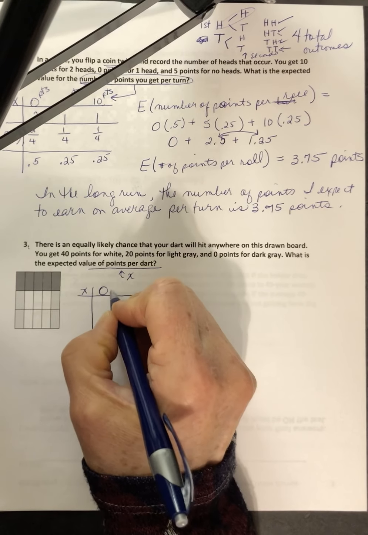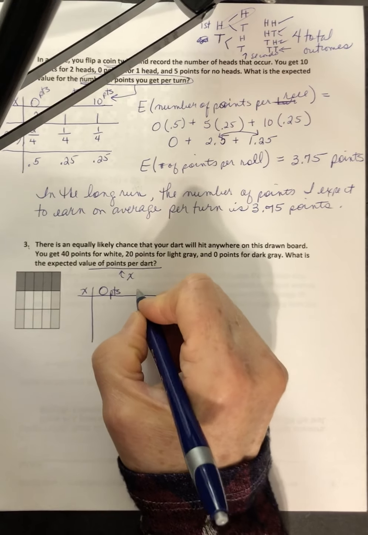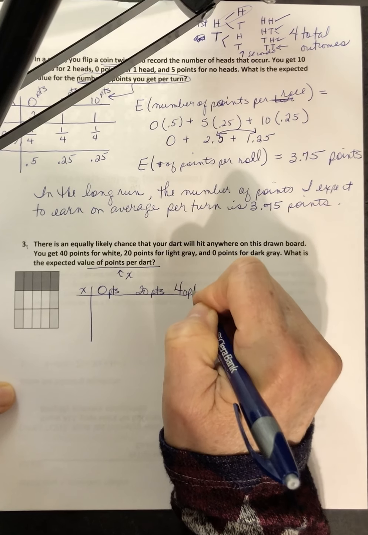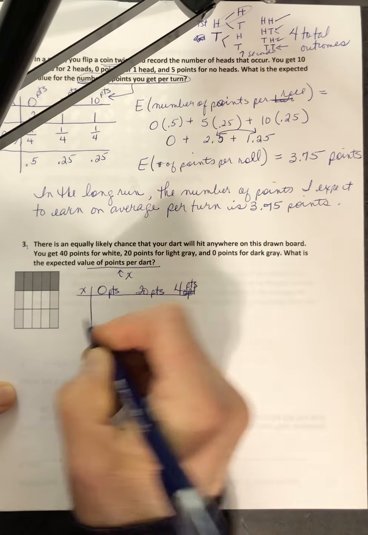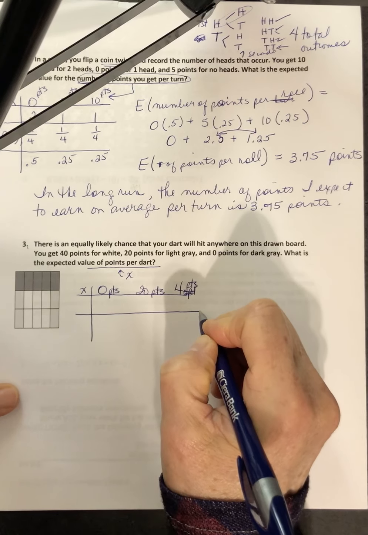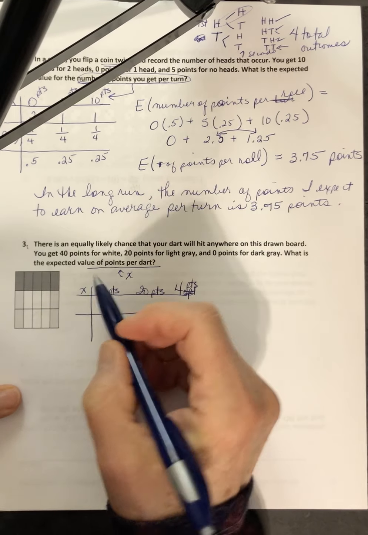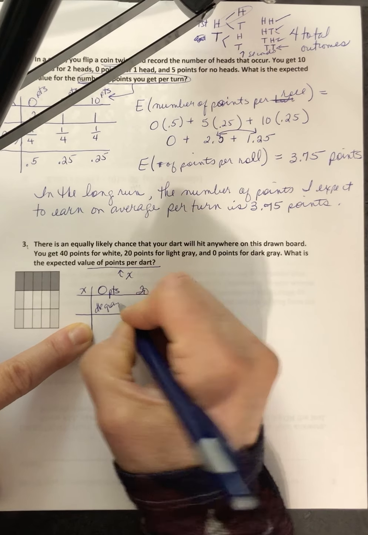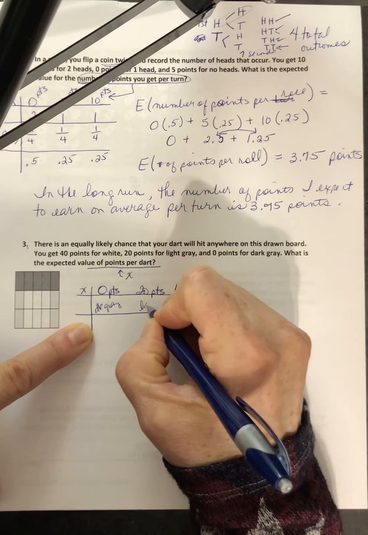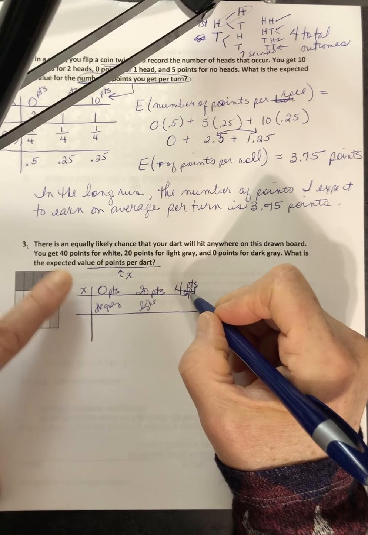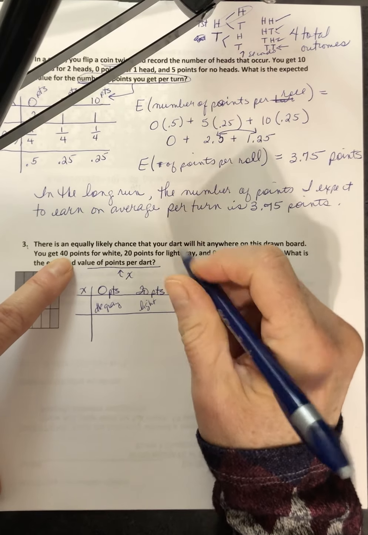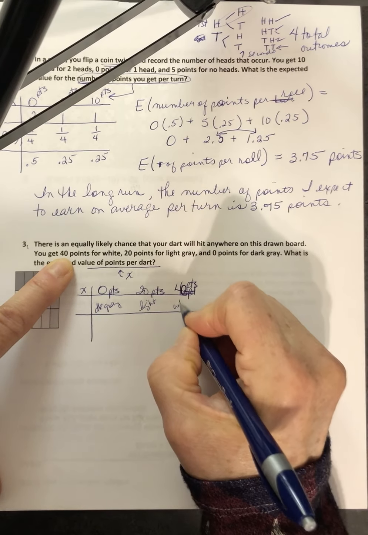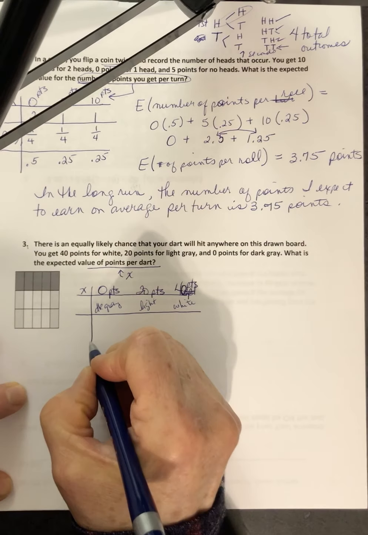Let me go back and look. We get 0 points, sorry. We get 20 points, or we get 40 points. Okay, so that happens. So the 0 points is for the dark gray. The 20 points is for the light gray. And that is 40 points for the white. All right.